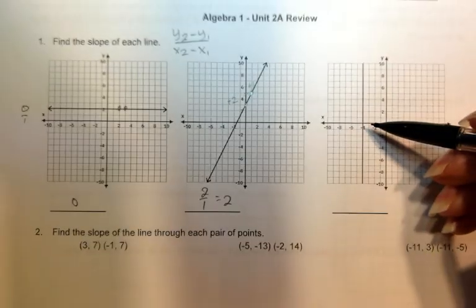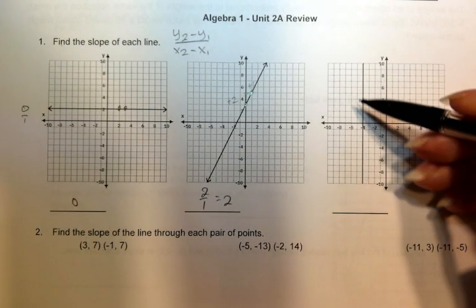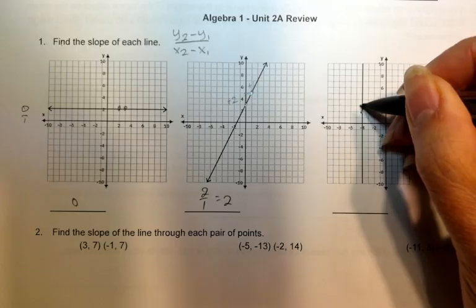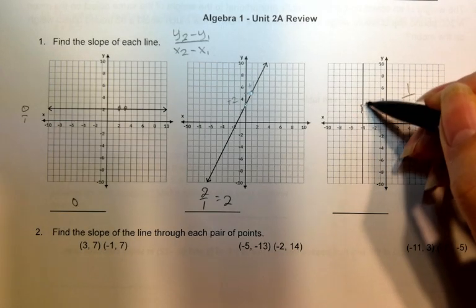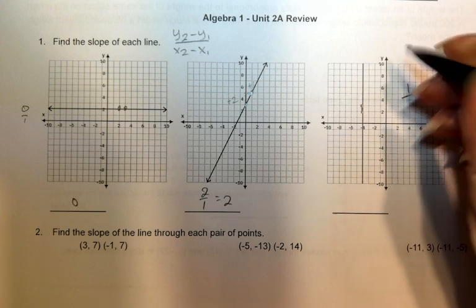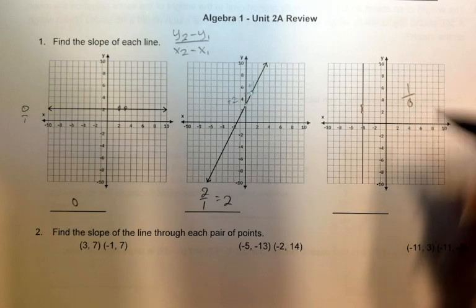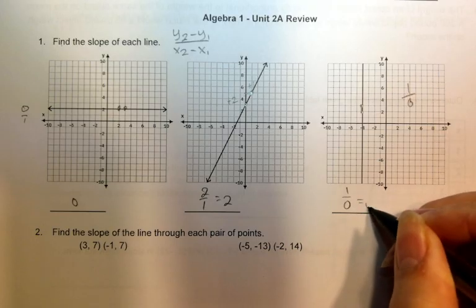Next one, again, we're going to pick 2 points. You might know what a vertical line means when it talks about slope, but if you don't, you're going to do rise over run. So pick 2 points. The rise is 1. The run, meaning side to side, is 0. 0 under the line is undefined. So 1 over 0 is actually undefined.